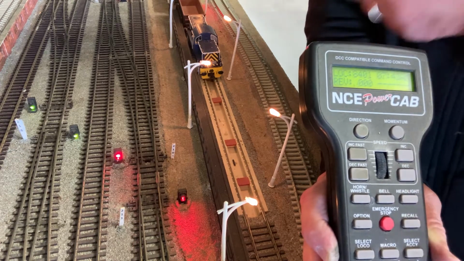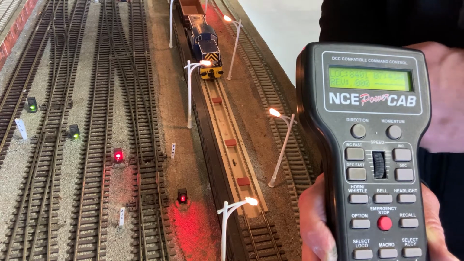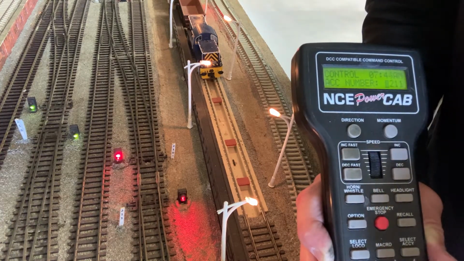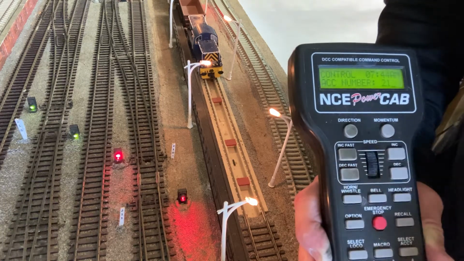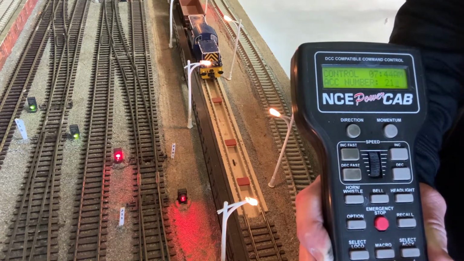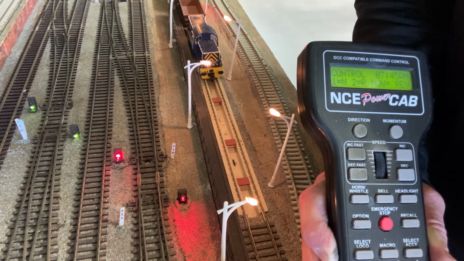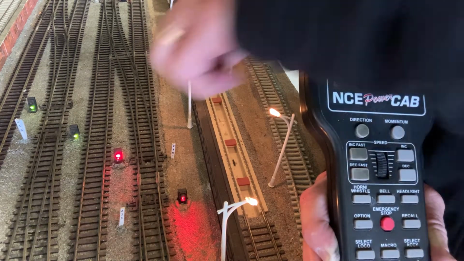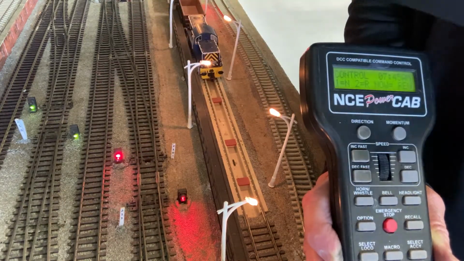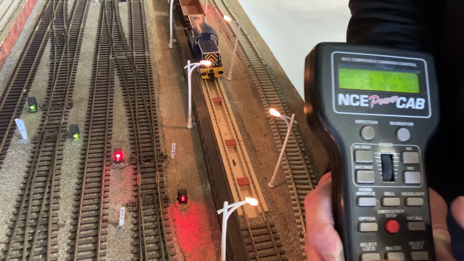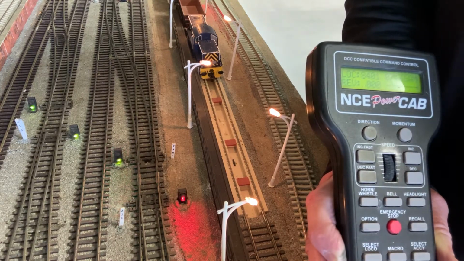I can then do the one in front of it, which is 210. I can put in 210 and into that. It tells me it's in reverse, which it is. It's going off to the branch. So if I push 1, that'll go to straight through and the light will turn green.